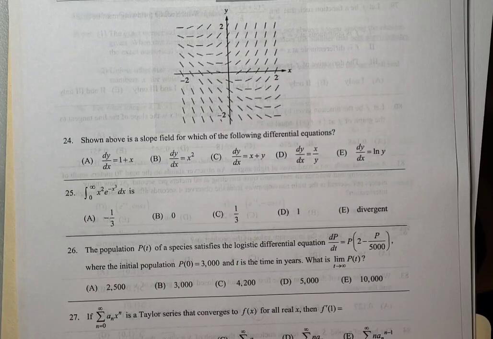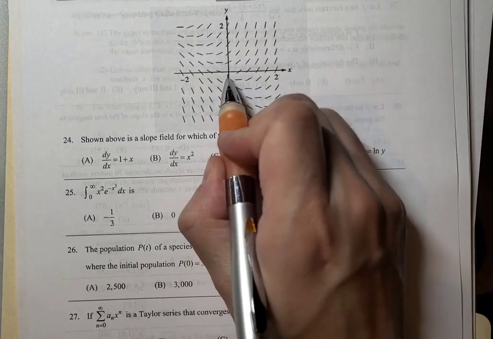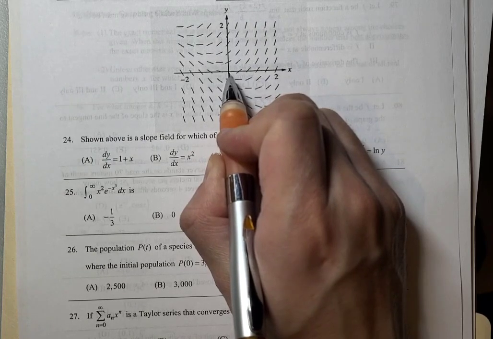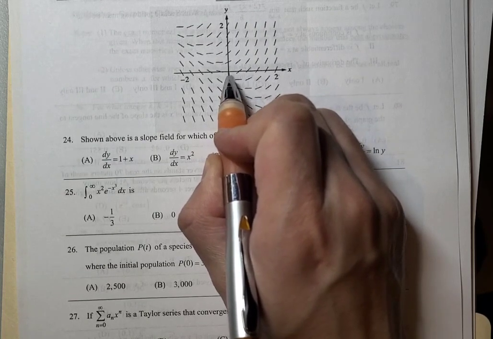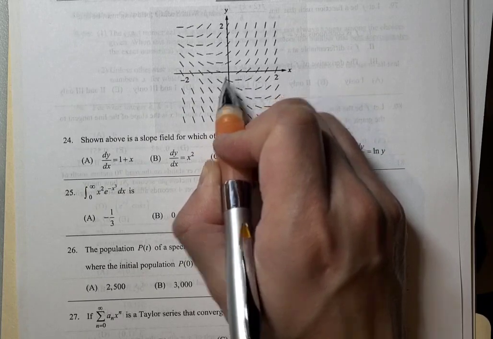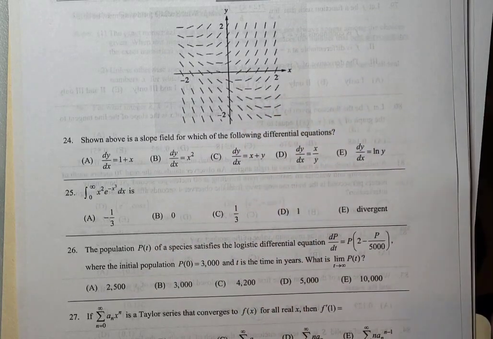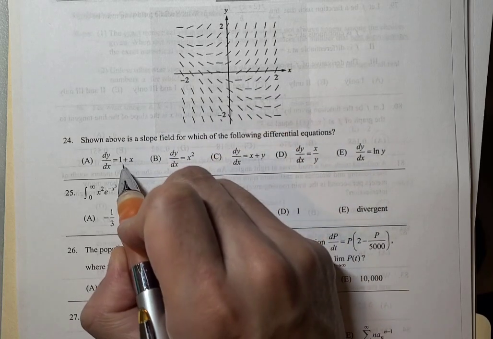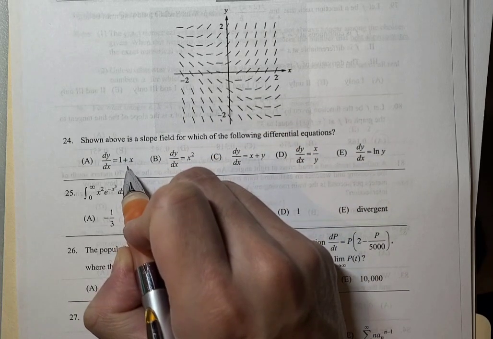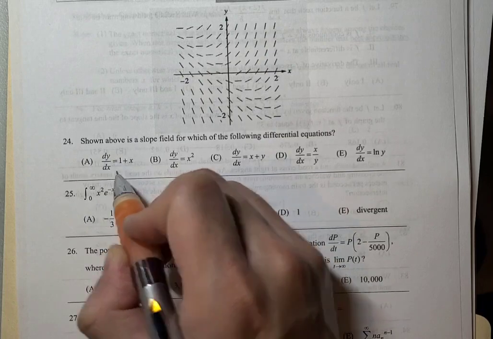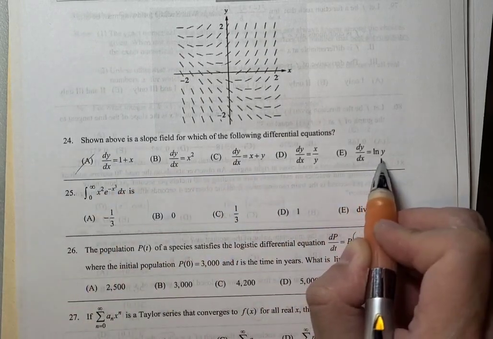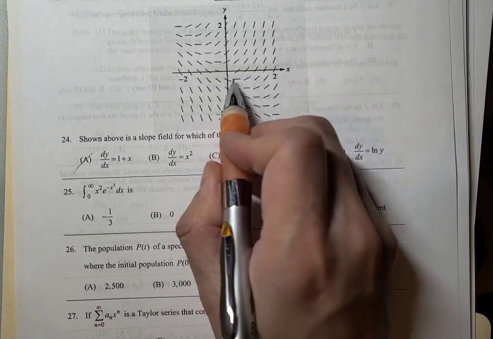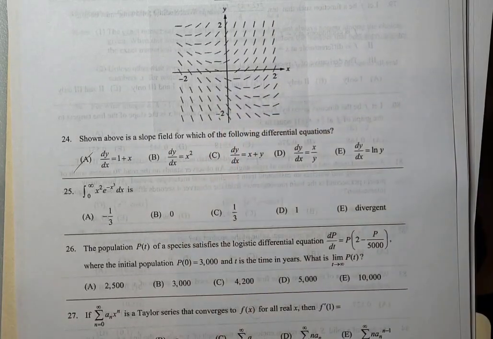Or you can pick a point, for example, at 0, 0, we see the slope field is horizontal. So dy dx should be 0, so we can eliminate some choices maybe just by that. If at 0, 0, dy dx is 0, this would not be true, if x is 0, then dy dx is 1, right? ln of 0 would be undefined. Actually, is it horizontal or undefined there? It's not very clear to me.